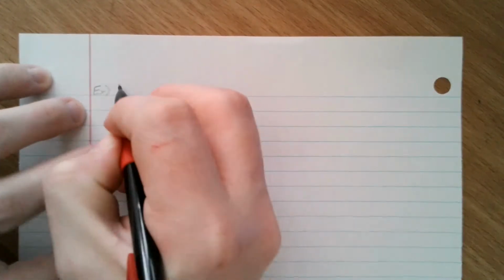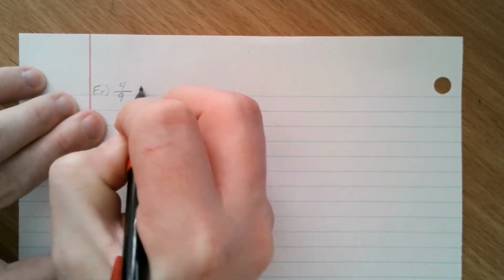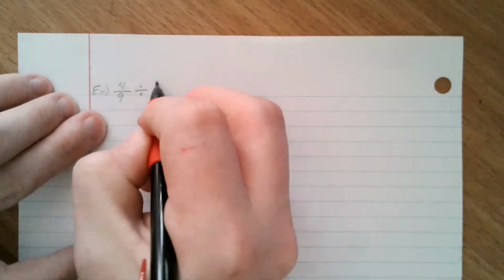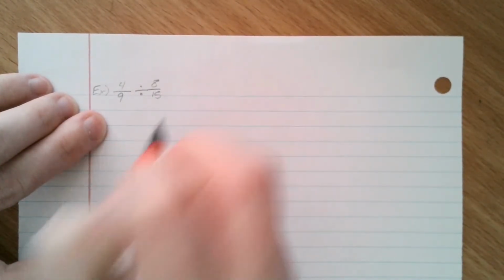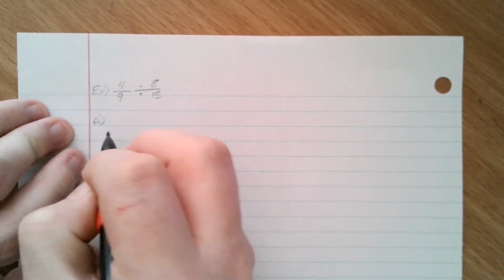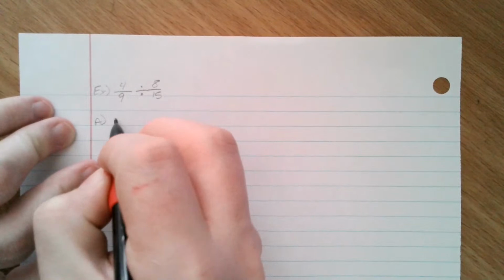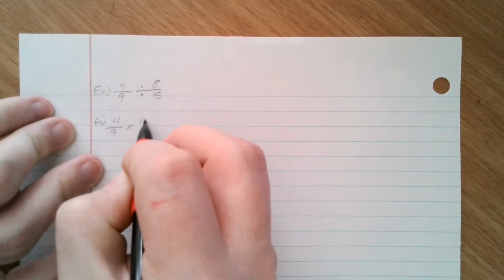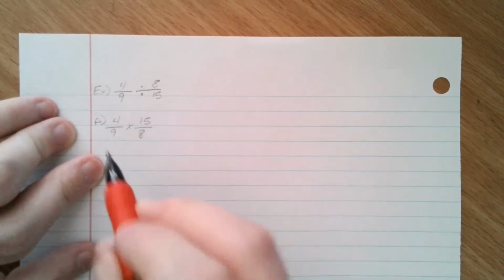So 4/9 divided by 8/15. So attempt A is the reciprocal method. 4/9 times the reciprocal, 15/8.